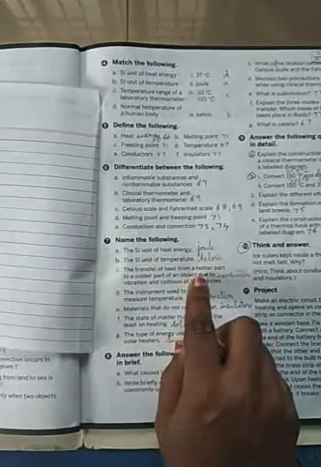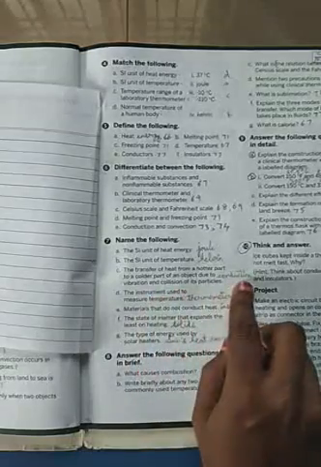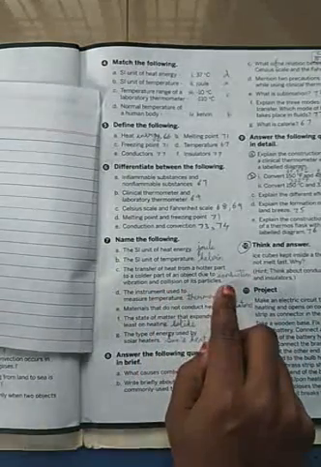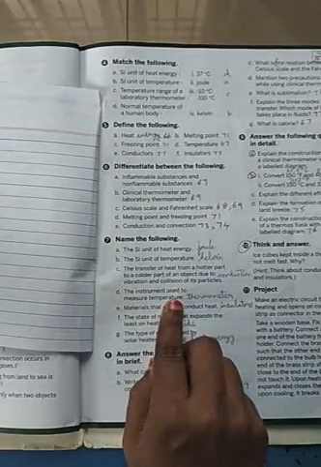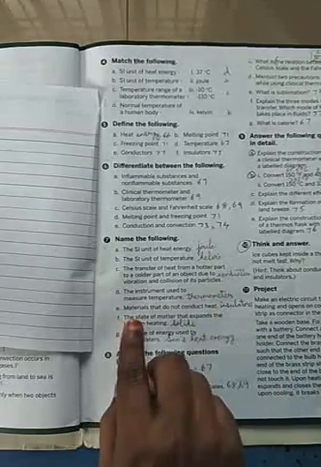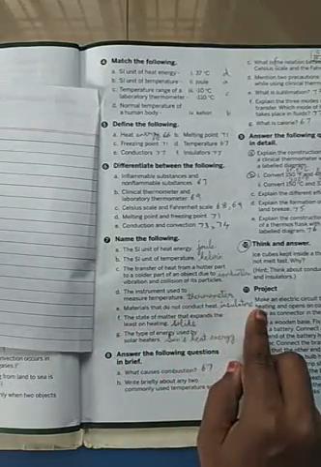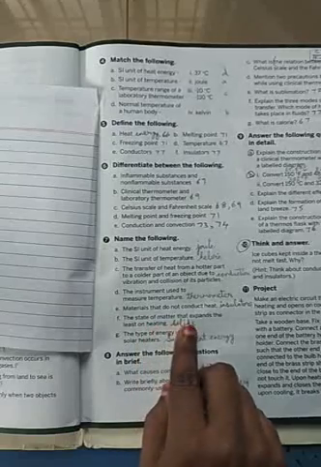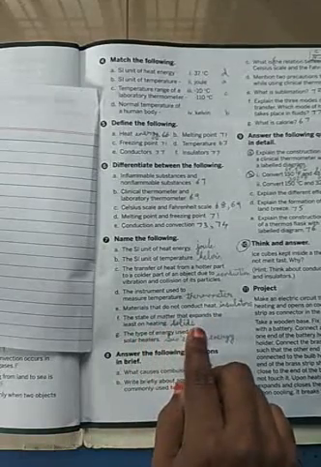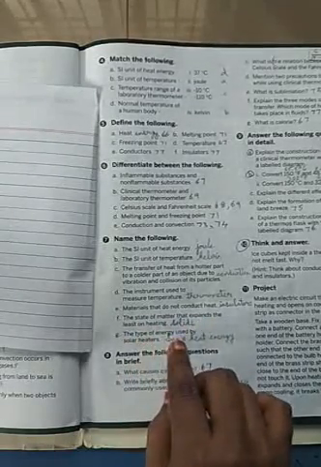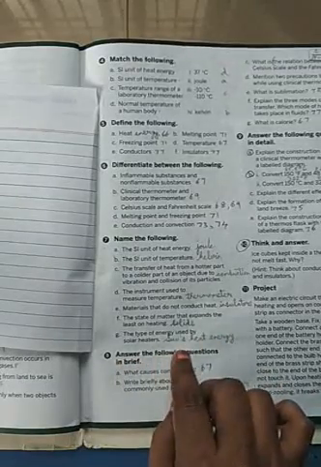Transfer of heat from a hotter to a colder body is called conduction, because of the collision of the particles. Instrument used to measure the temperature is called thermometer. Materials that do not conduct heat are called insulators. The state of matter that expands the least on heating is solids, and the type of energy used by solar heaters is the heat energy from the sun.